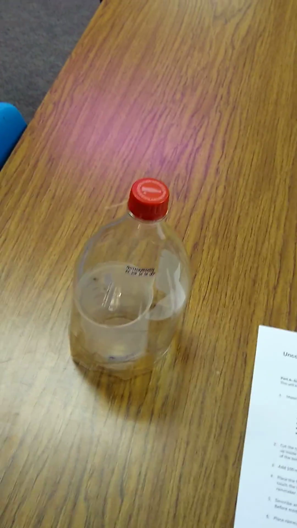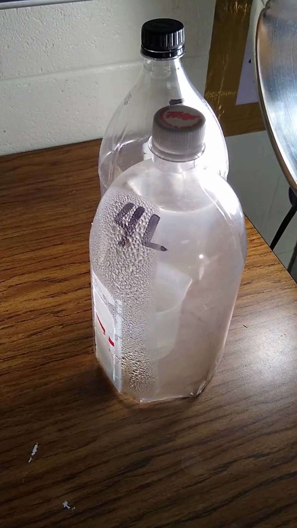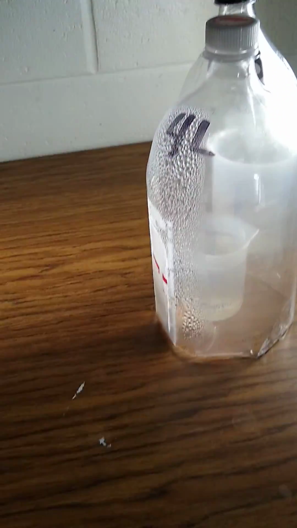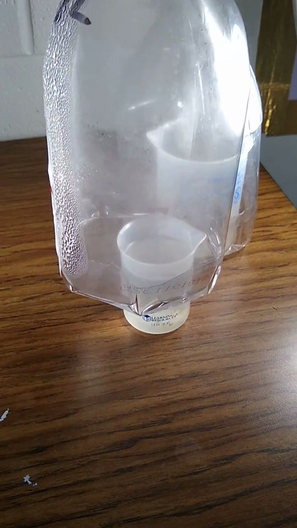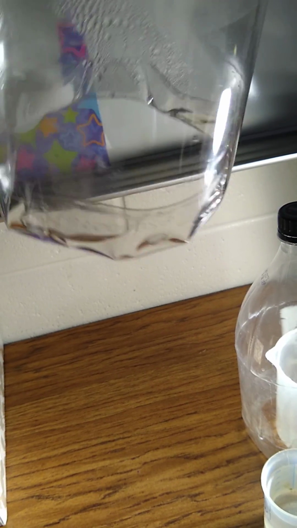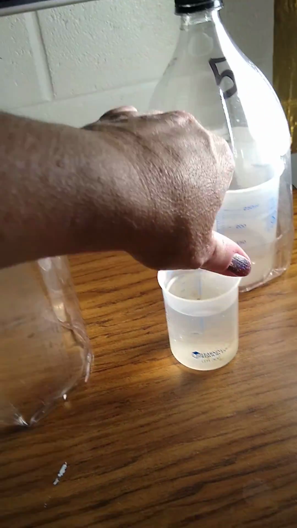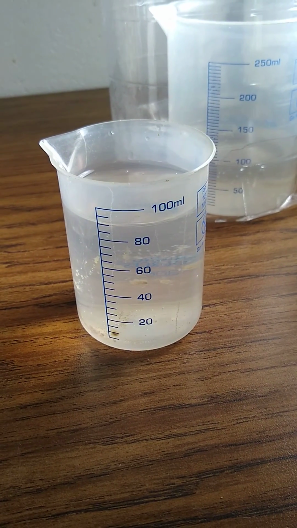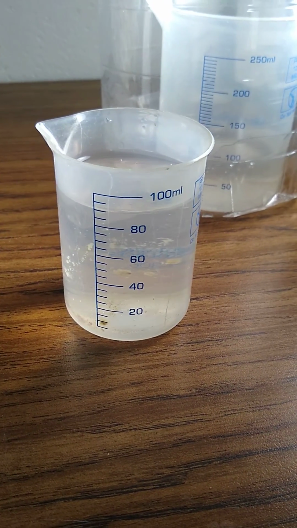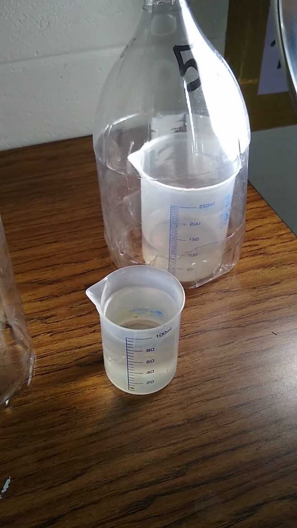So let's take a look at the light models. So here they are. They've been sitting overnight. Here's fourth block's in the light, and you can see that there's some water that has collected on the edges there. If we pick up that model, you can see that some water has collected in that little lip on the bottom, that little cuff. And we started with 100 milliliters, and you can see that we have lost some water. We're down to just about 90 milliliters. I would have to get my tiny graduated cylinder to be accurate.